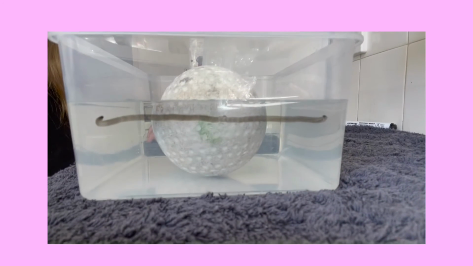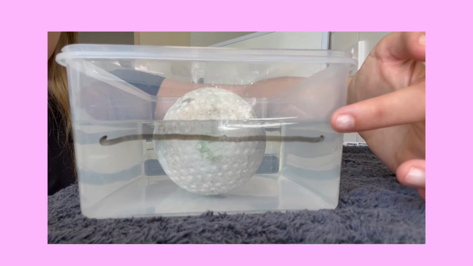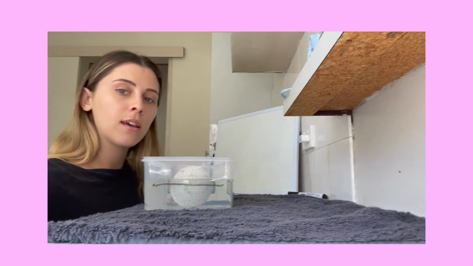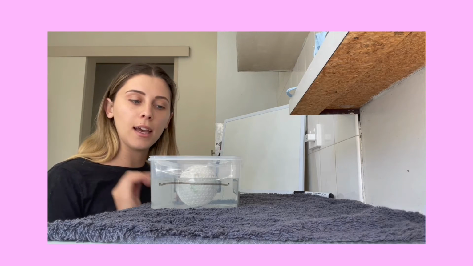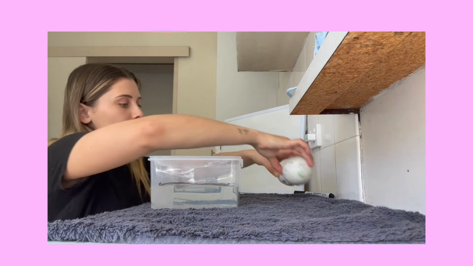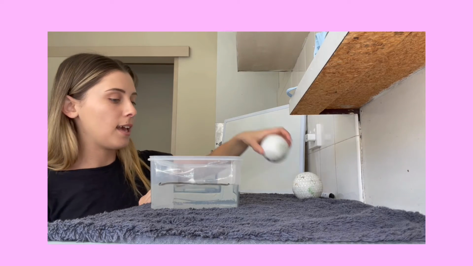There we go, I've got two. You can see here, the water has been displaced double the amount from when I had no balls in there. So let's take them out again. Yep, there we go. My water is back down to where I marked it.